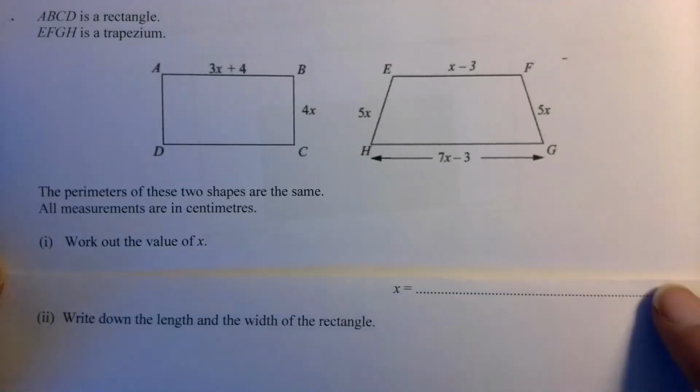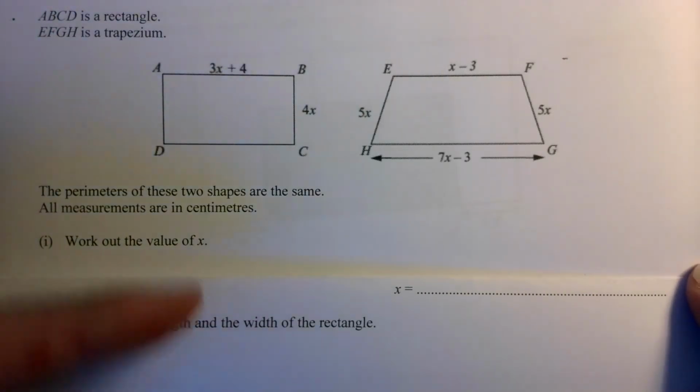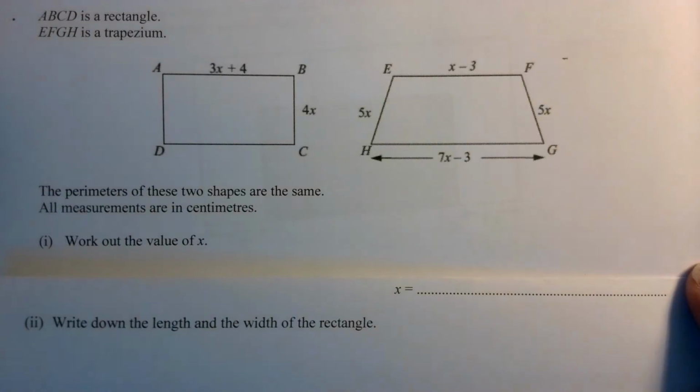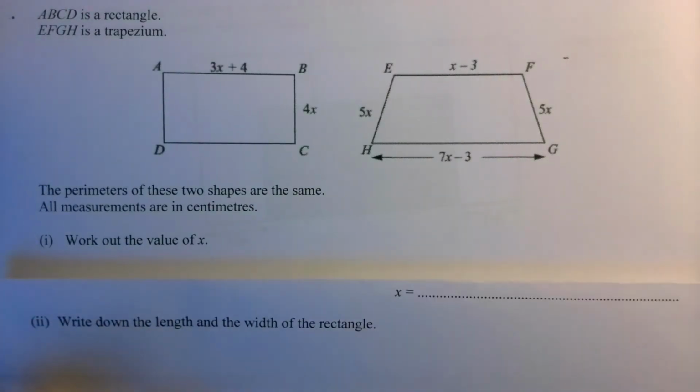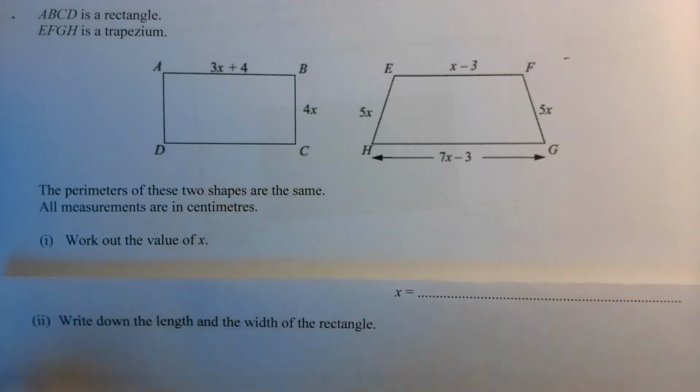Right, new question. So make a little sketch of both of these shapes. I've just shrunk in the gap here so you could see all of the questions. And it says the perimeters of these two shapes are the same. You need to work out the value of x.